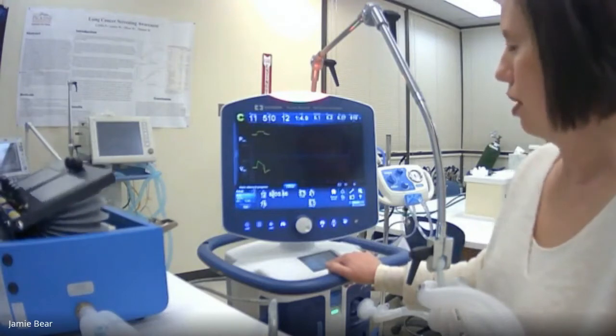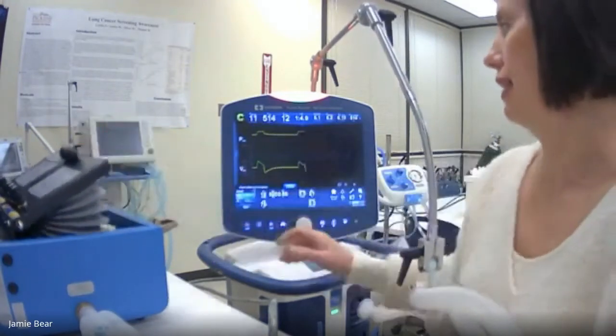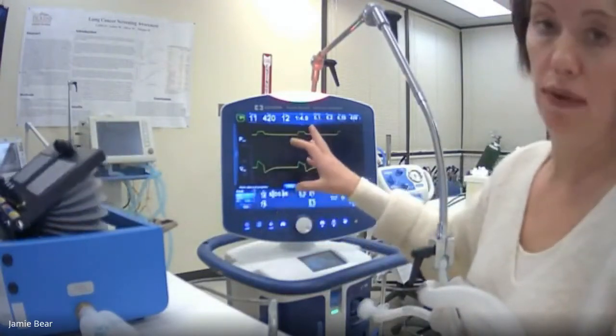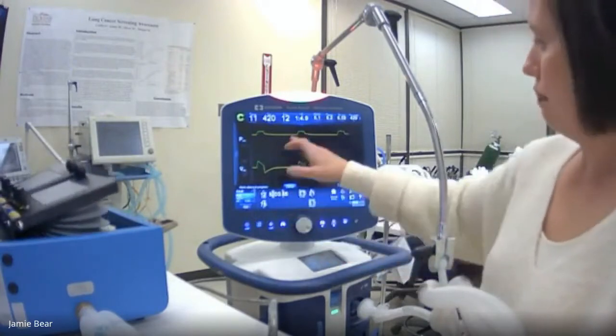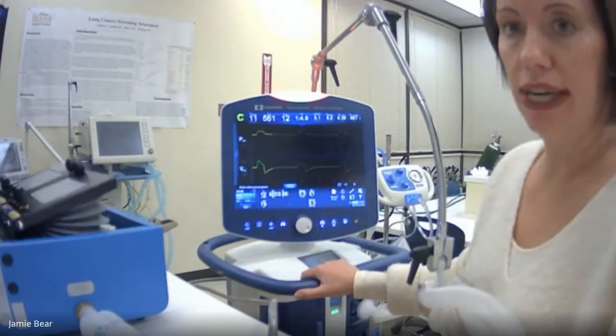Okay, so here we go. Once again, we're going to have now a varying flow pattern. Therefore, we are in a pressure-controlled mode, even though we're getting that consistent tidal volume of 520.